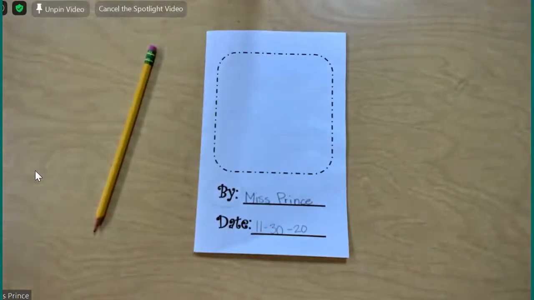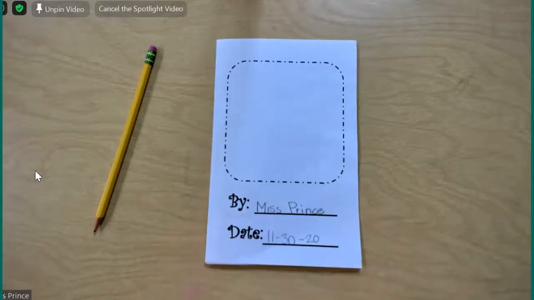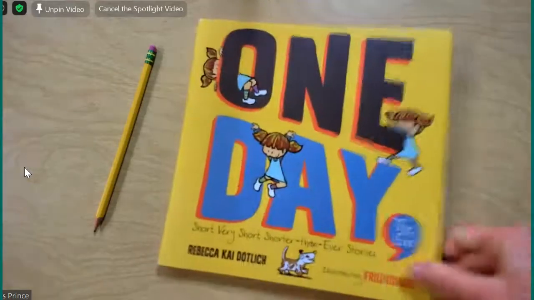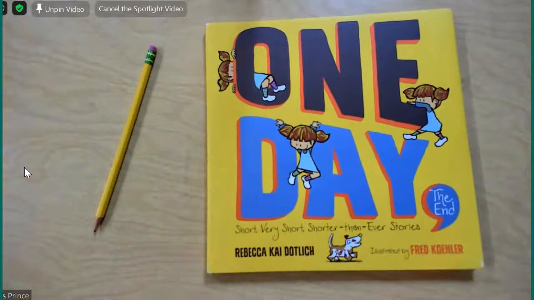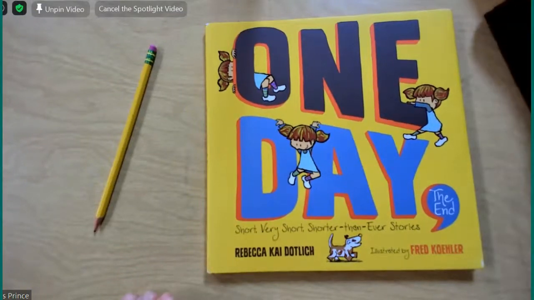So, today, boys and girls, we are going to be practicing the beginning, middle, and end of a story. Do you guys remember when we did that with our silly book that I read to you guys a few weeks ago? Do you guys remember that funny book I read? It was this book right here, and it said, "One day, the end." One day, the end. That was like the other day, remember?